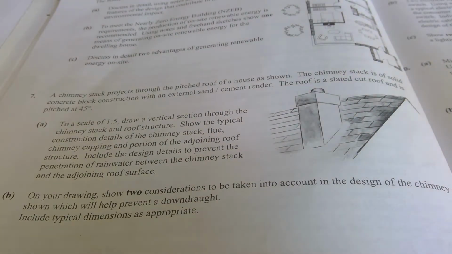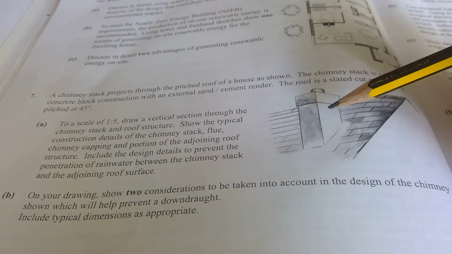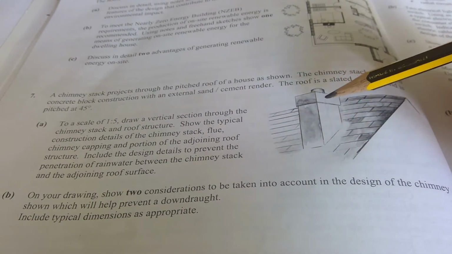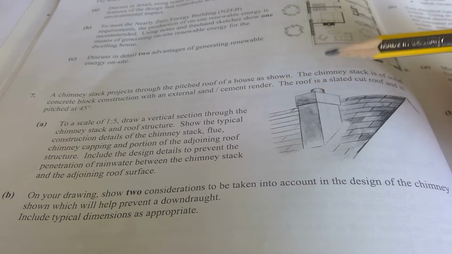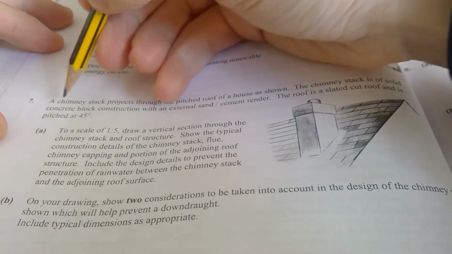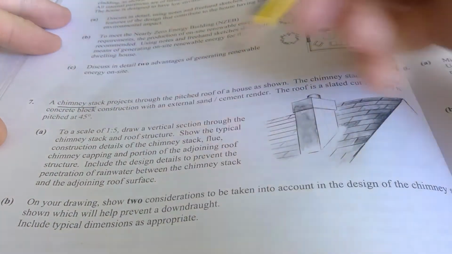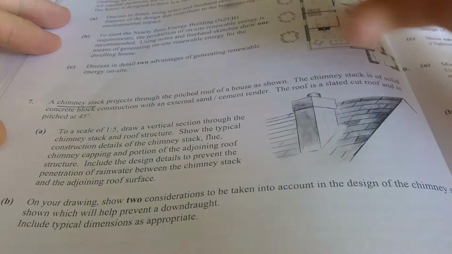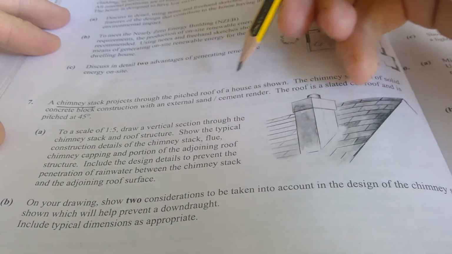Right, so basically what we have is a chimney stack which is passing through a roof, and we have to show the internal details of all of that. A couple of words there that we're going to underline, we'll work our way through it. A chimney stack, as we know, is basically the whole structure of the chimney. It projects through a pitched roof of a house as shown.